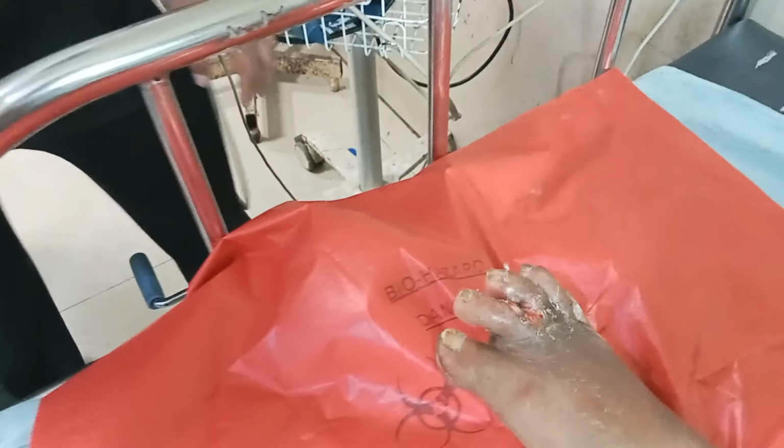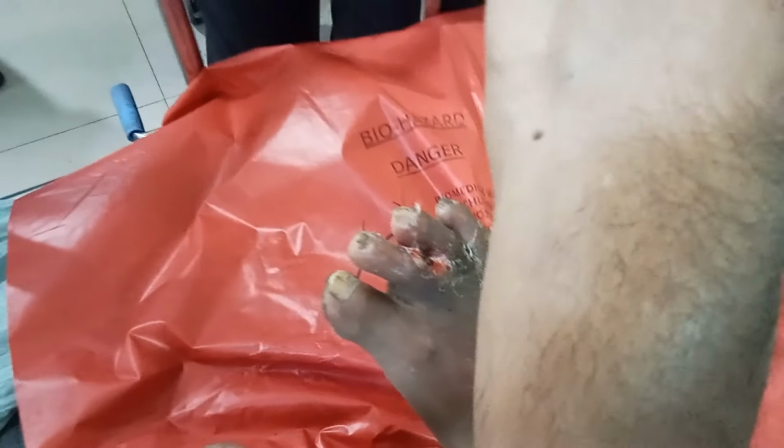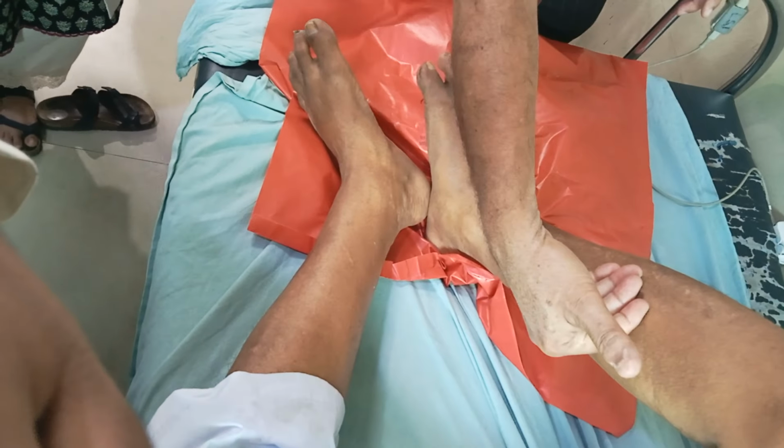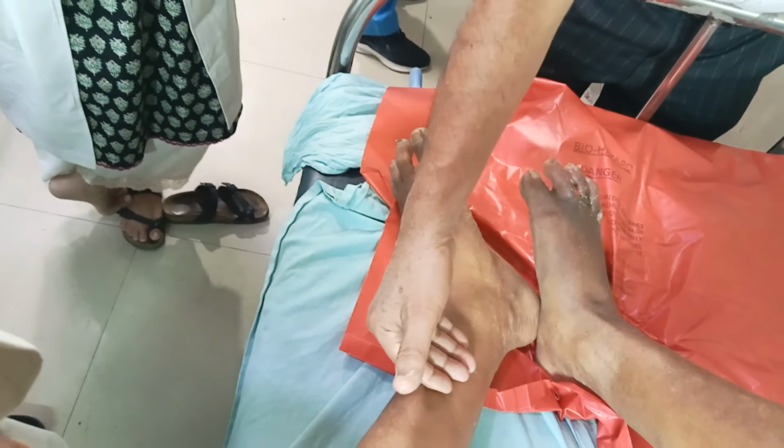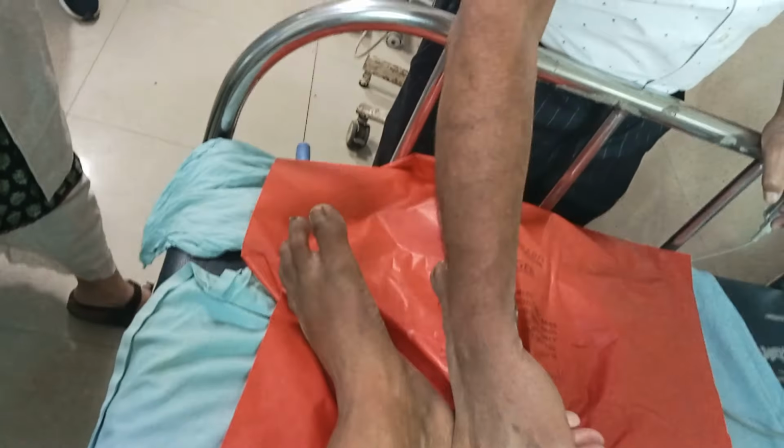You make a photograph. First you have to check, compare both the limbs for temperature. This limb appears to be warm and this appears to be cold. This is cold because in this limb also there is vascular compromise because of the atherosclerosis and diabetes. Here, since there is infection, the local temperature appears to be warmer.